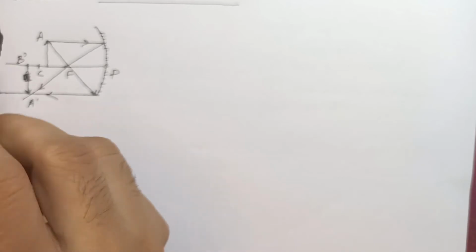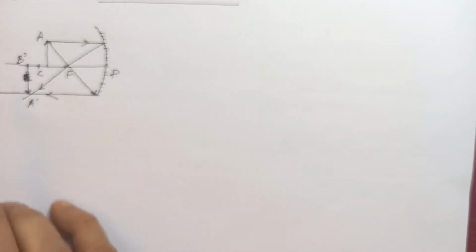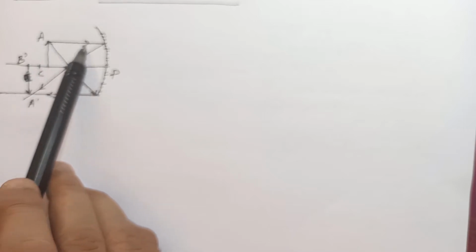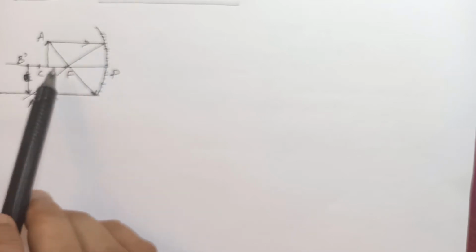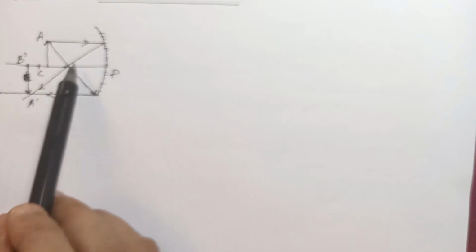Now let's see case number 4. The object is between C and F. Here is the figure of this. See, between C and F there is an object, and the rays go this way, parallel to the principal axis, hit the mirror and pass through focus as per rule number 1, which we covered in the first lecture.